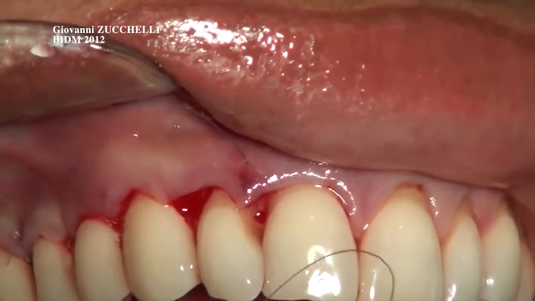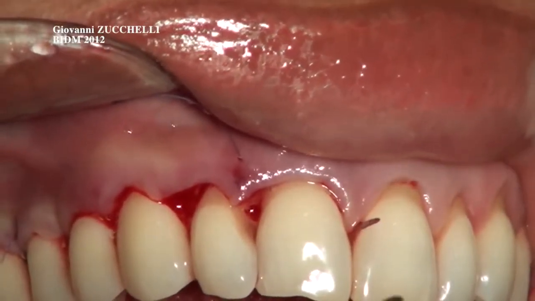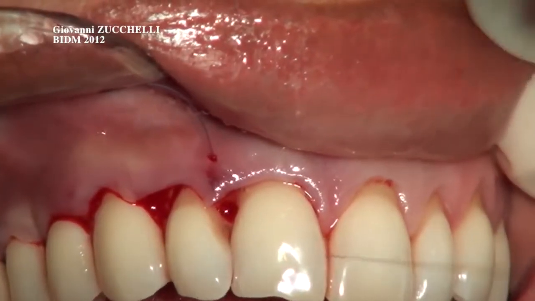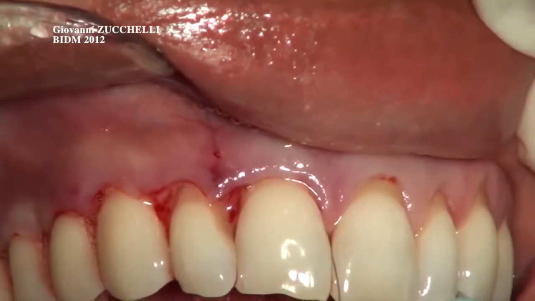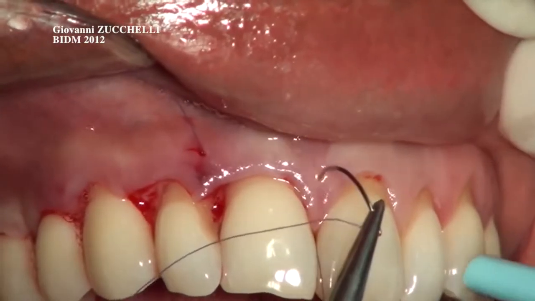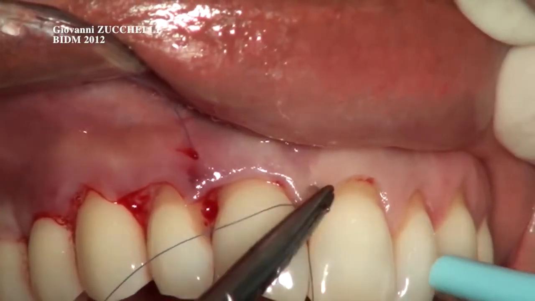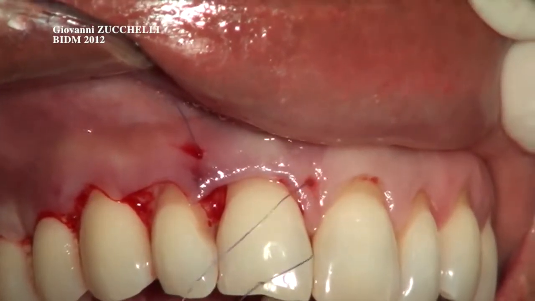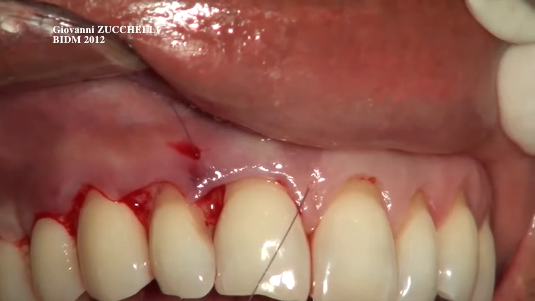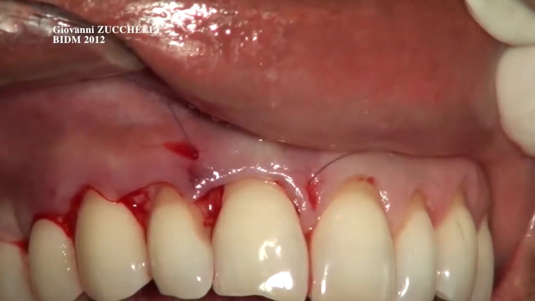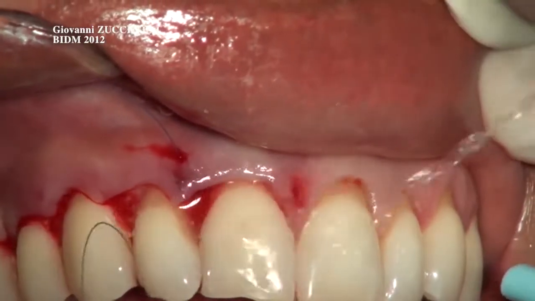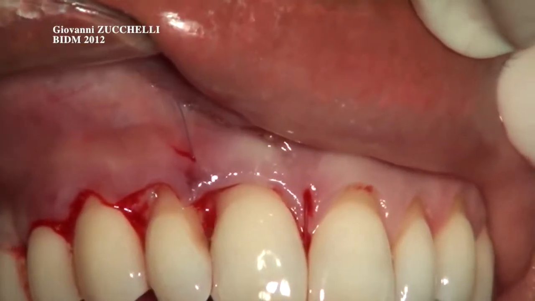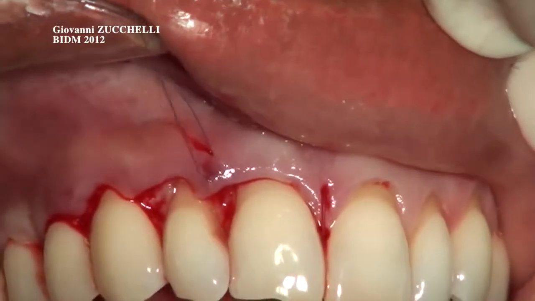Again, below the contact point between the two central incisors, you anchor to the interincisor papilla that has not been absolutely elevated, so it's an important anchorage in the coronal direction. Again, below the contact point between the central and the lateral incisors without perforating.